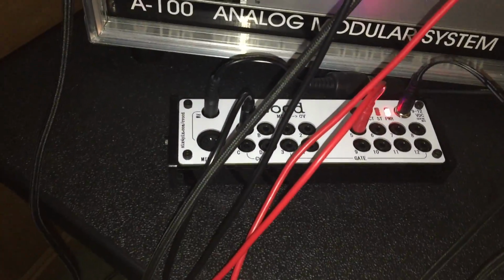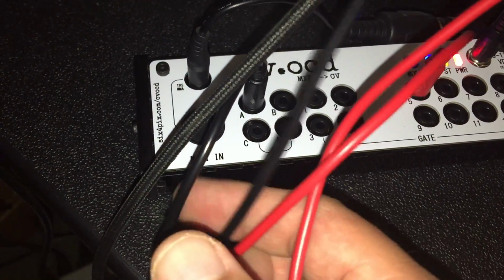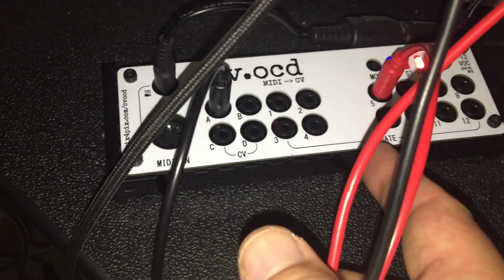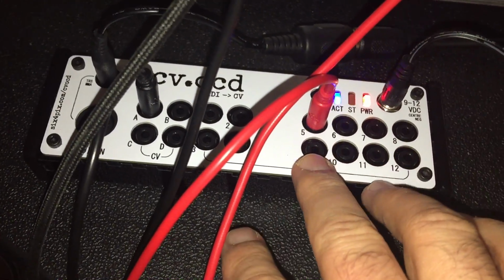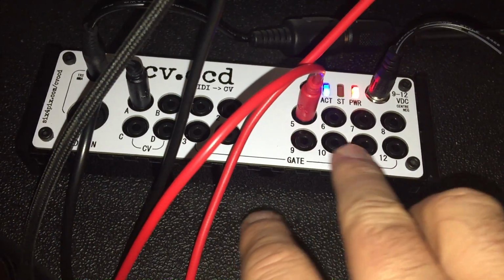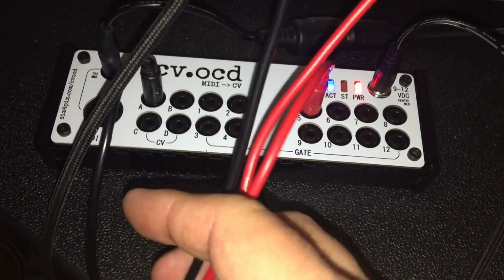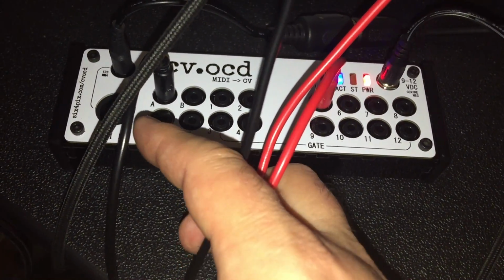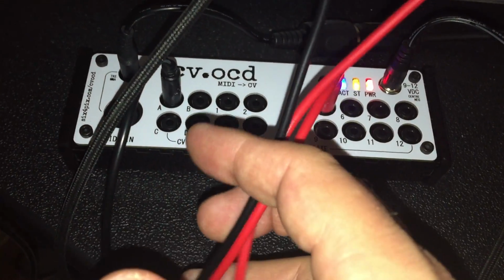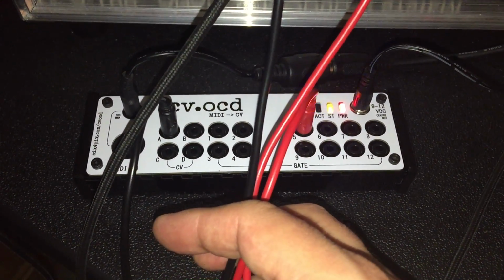The OCD maps different settings, so you have your pitch on this side, so CV is pitch, A, B, C, and D, and then these are gate outputs, 1, 2, 3, and 4, and then you also have an additional set of gate outputs, 5 through 12, so you have 12 gate outputs, which is really nice, and then you have 4 pitch CV controls that you can manage with the Octatrack through this device, or any MIDI controller you can use.